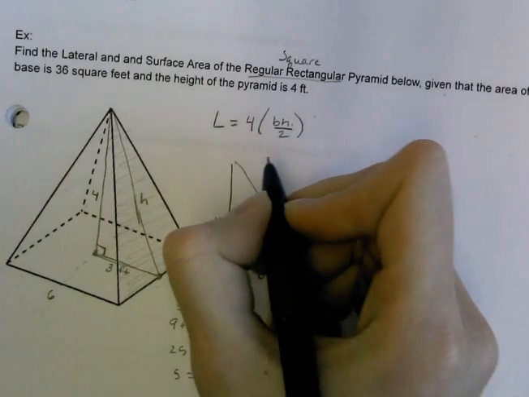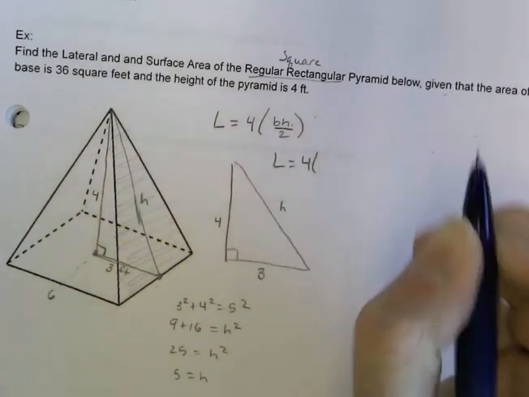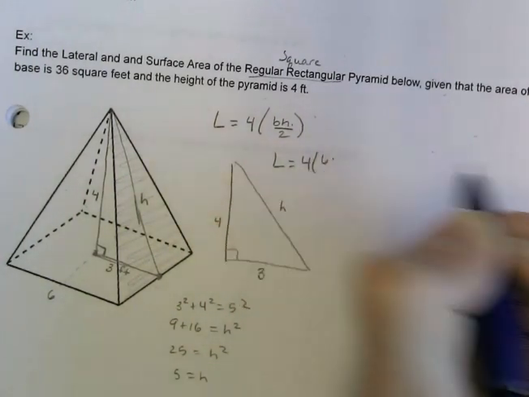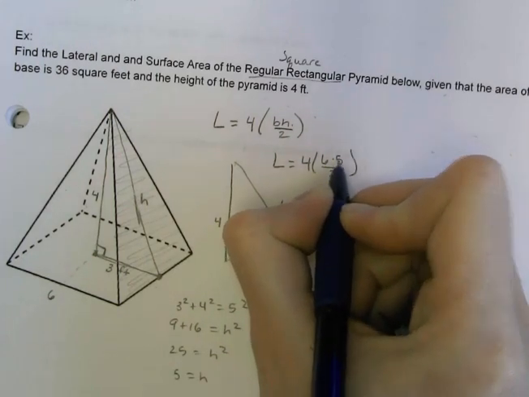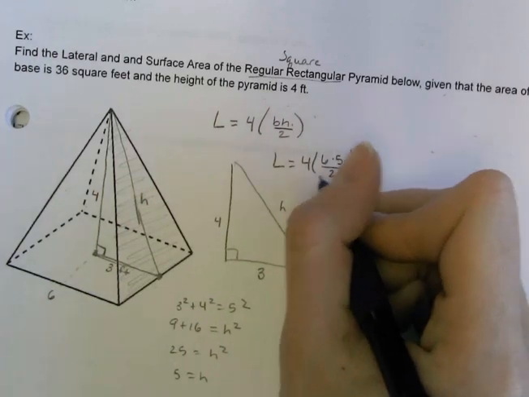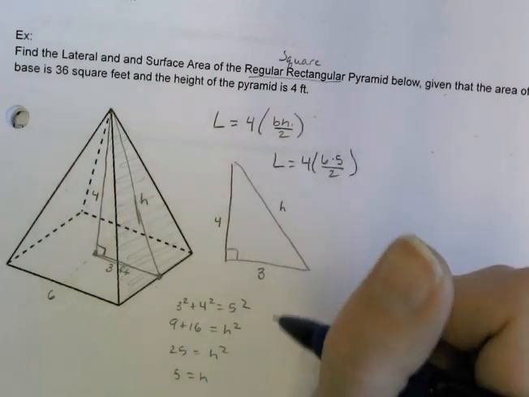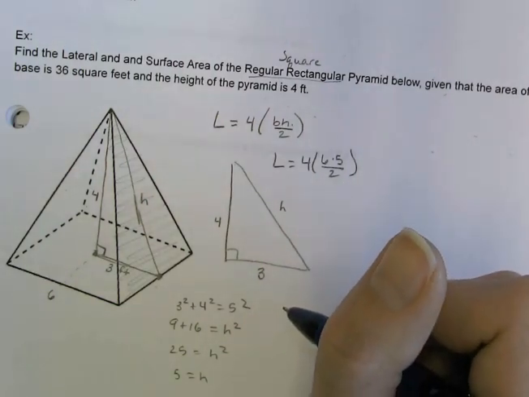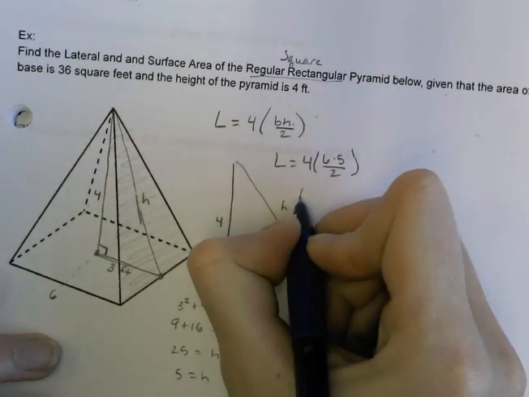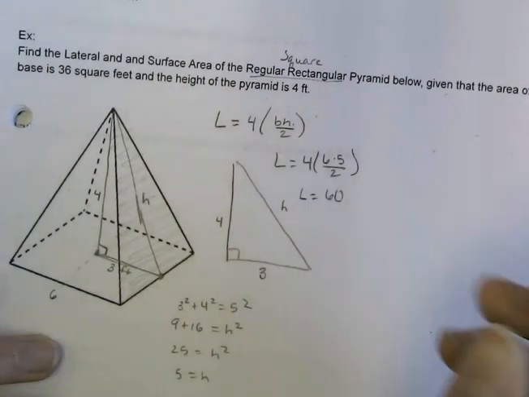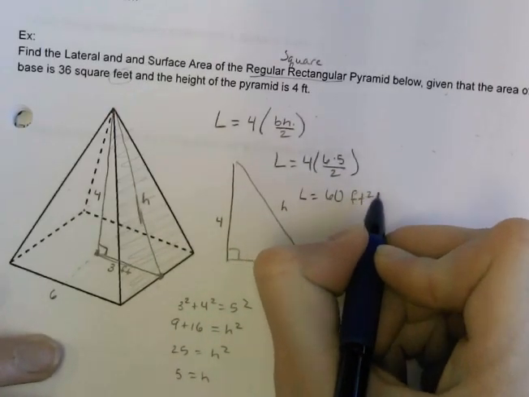Okay, so if I go back to lateral area here, I've got 4 of those triangles where my base is 6 and the height we just found to be 5, divided by 2. So I've got 30 divided by 2 is 15. 15 times 4 would give me 60. Make sure I do that right. Yes, okay. So I've got L equals 60. And then my units here, we were talking about feet, so I've got square feet.